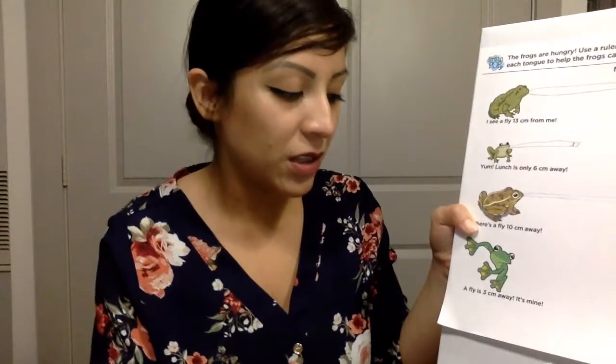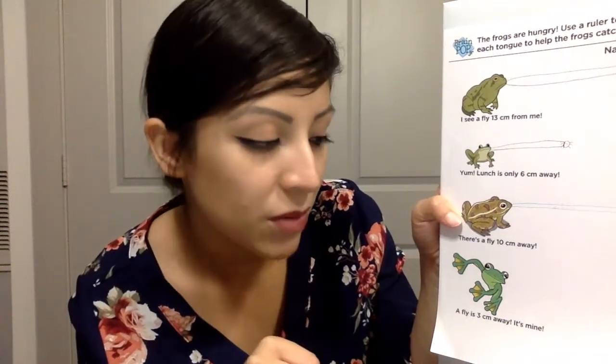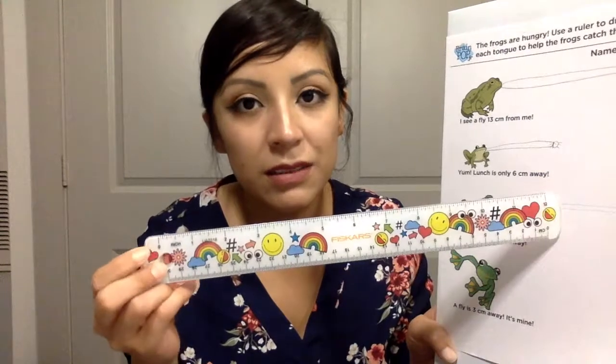For our last question, our last frog that we will be measuring, he looks like he has some webbed feet. This one says a fly is 3 centimeters away. It's mine. So what would the first step be in measuring the fly? Yes, we will line up the edge of his mouth with the 0 and not in the inches.